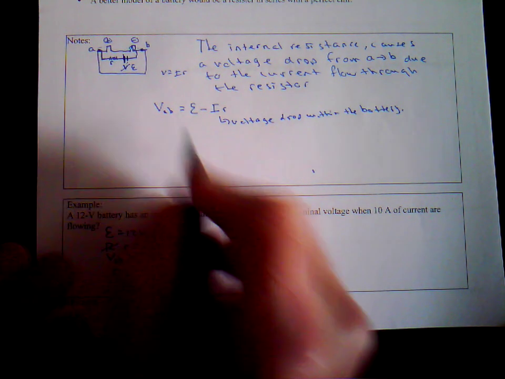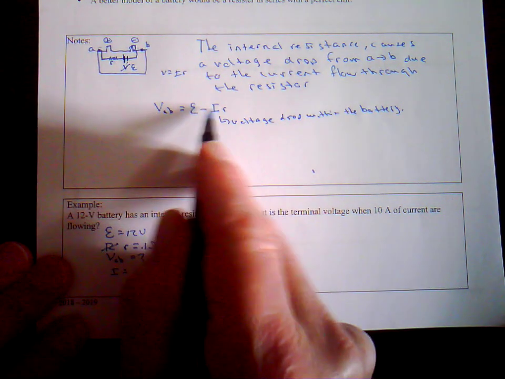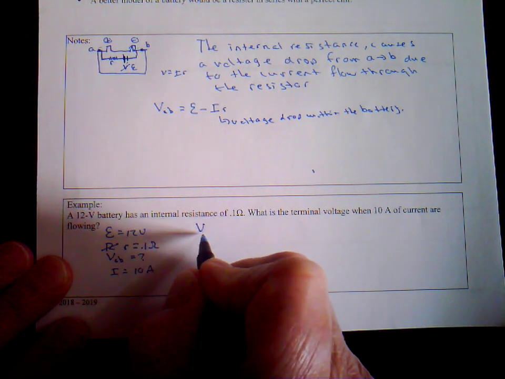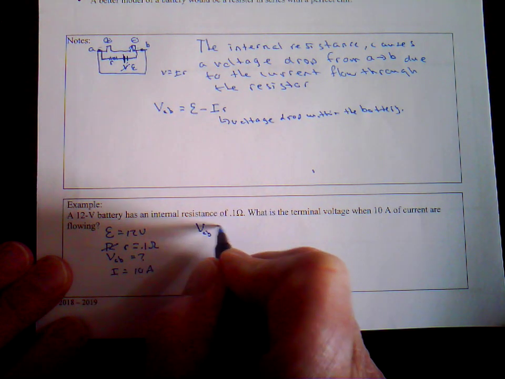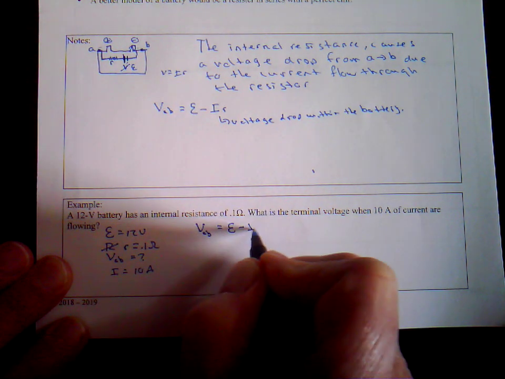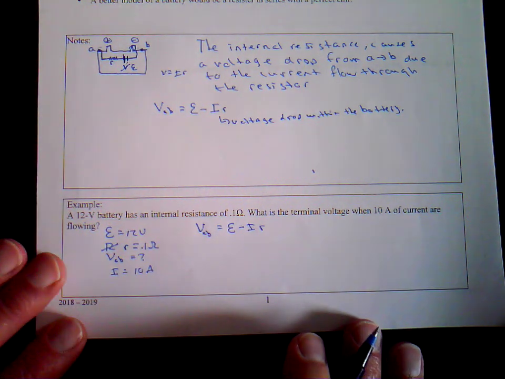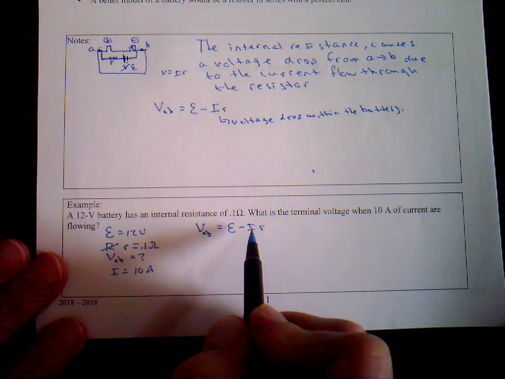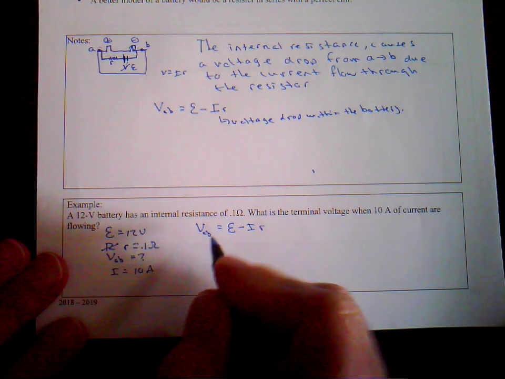Again, the equation that we have is this one right here. This is the voltage drop due to the internal resistance of a battery. So the voltage between points A and B is equal to the EMF minus I times the internal resistance. We're trying to solve for the voltage that the battery is actually going to produce when a current of 10 amps is flowing through it.